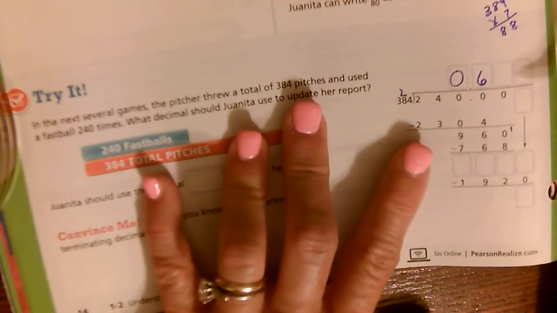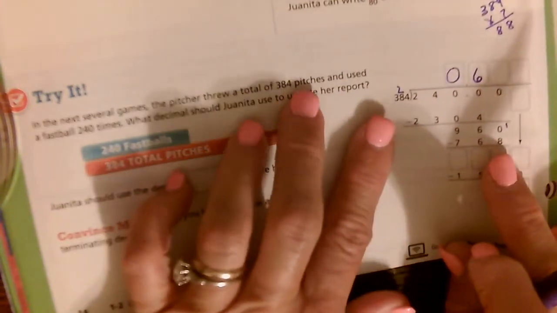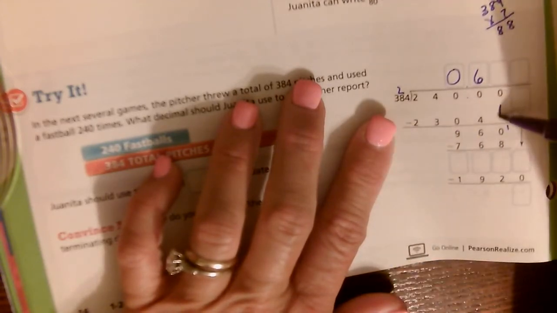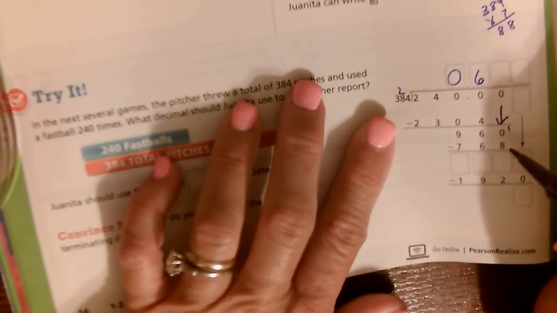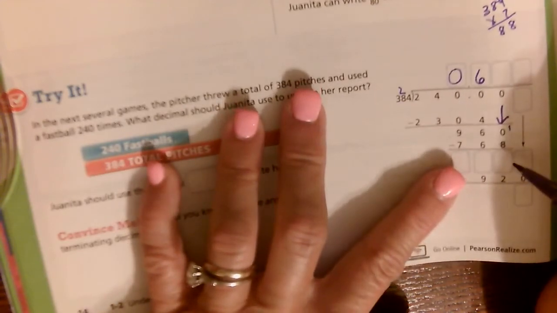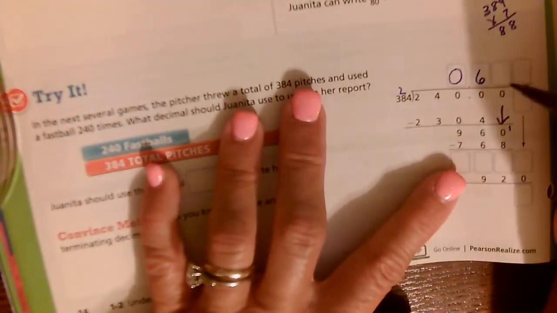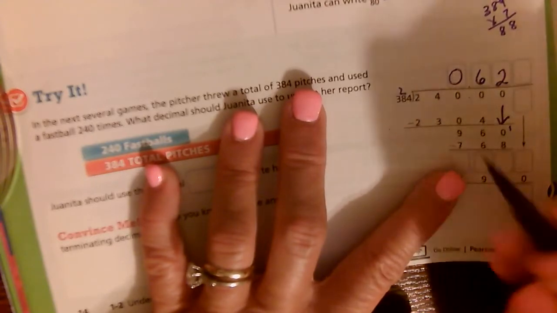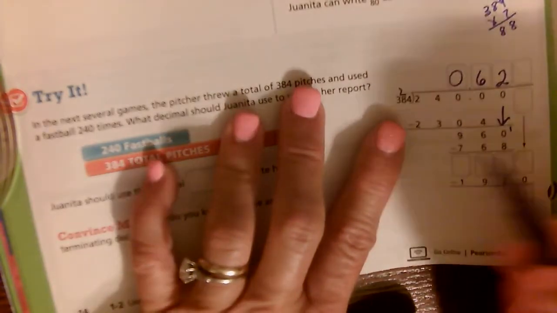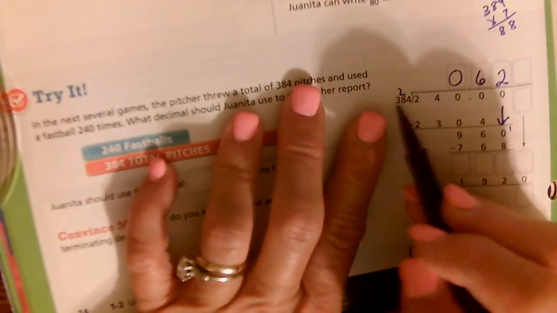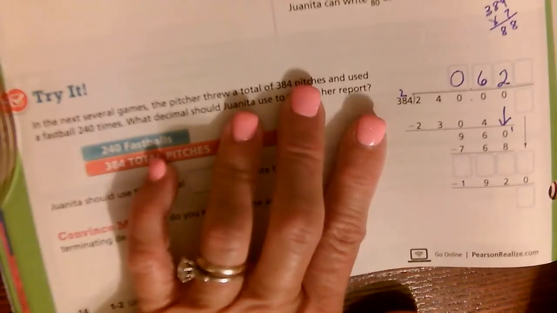Then we go down here. What is the next step? So you bring down your 0 and you get 960. Well, 384 will go into 960 2 times. So 4 times 2 is 8, and 8 times 2 is 16. Carry the 1, and you get 7, and you subtract.